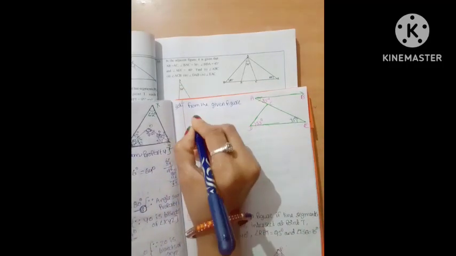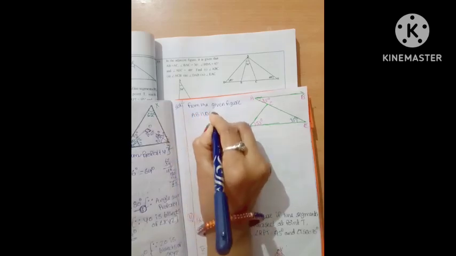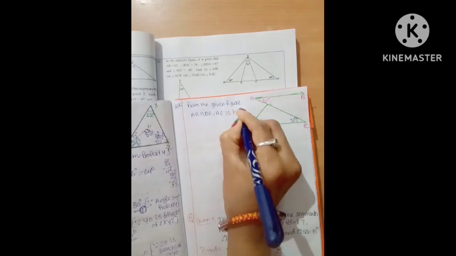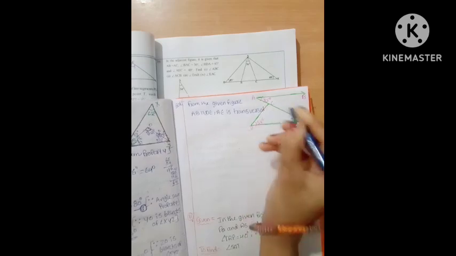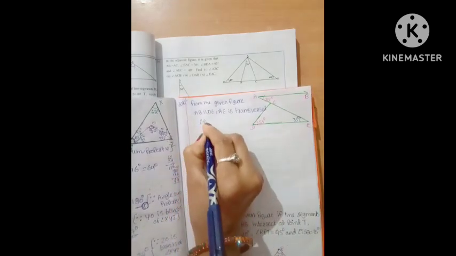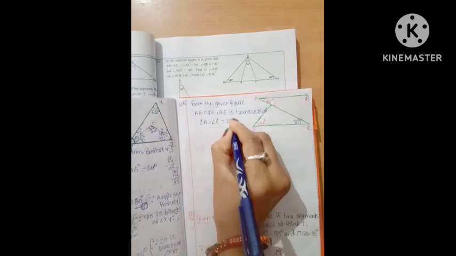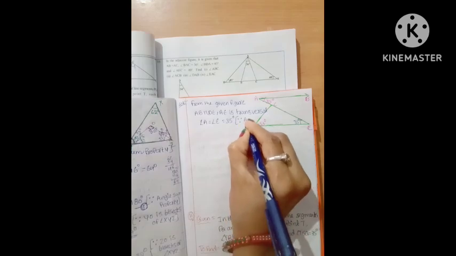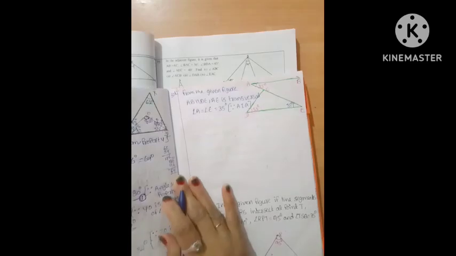So from the given figure, AB is parallel to DE. AE is the transversal. Next, angle A is equal to angle E, equal to 35 degrees. Why is it equal? Since these two are alternate interior angles, they are equal.